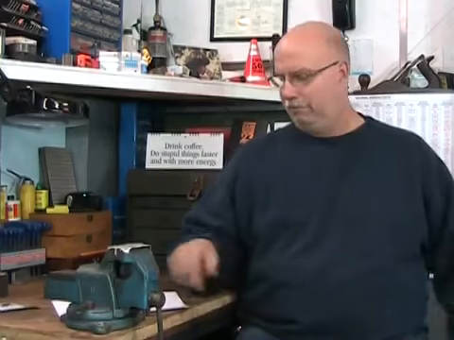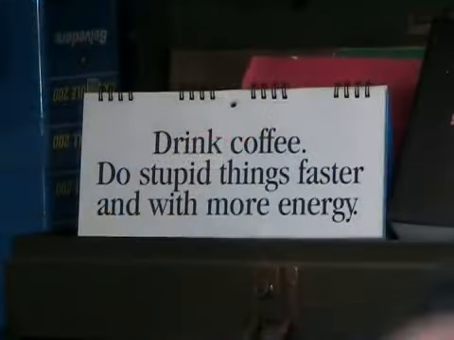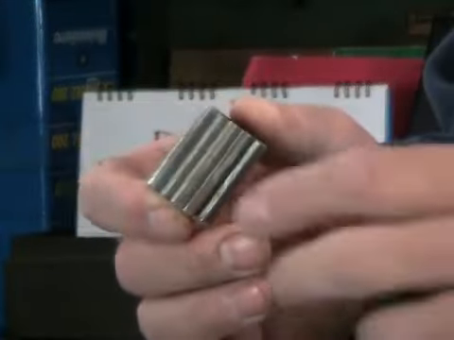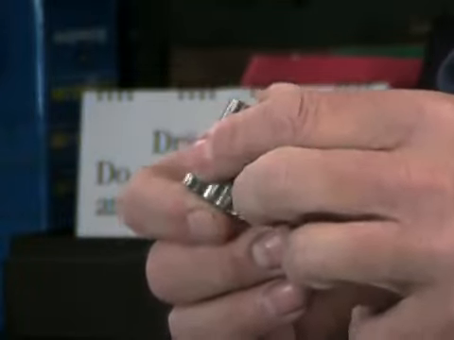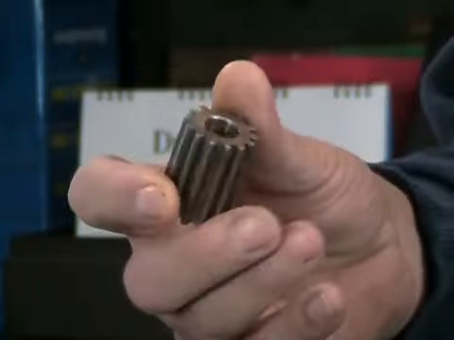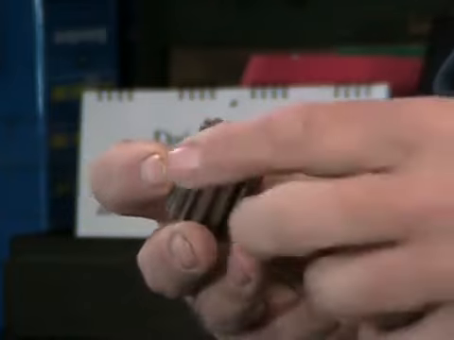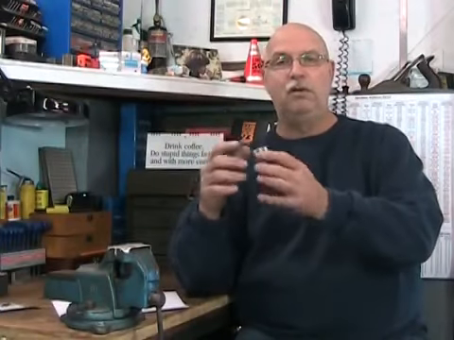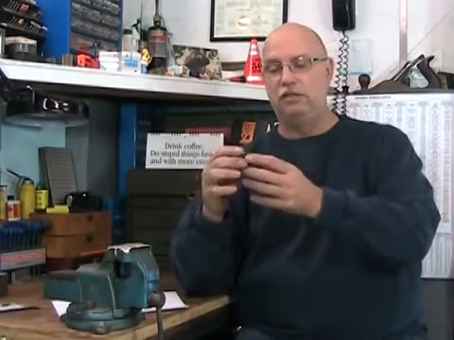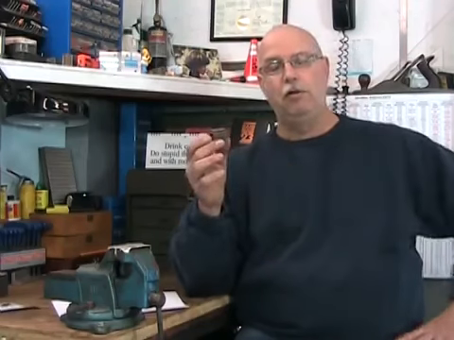Another example, let's take a simple part. Now here's a very simple gear. I can show you this gear and you have a good idea of what it is, but you won't know its dimensions or its tolerances or its specifications. You'll just have a visual idea of what it looks like.